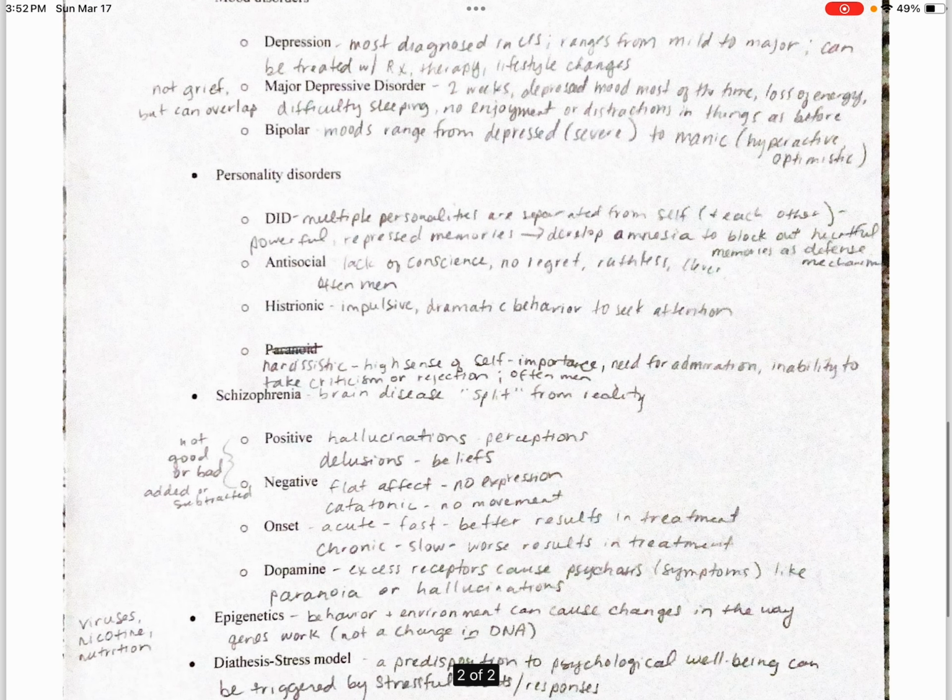Personality disorders. Let's first talk about DID. That's dissociative identity disorder. It used to be called multiple personality disorder. Multiple personalities are separated from the self and actually each other. Each of them are very distinct personalities. They're very powerful. They can take over. And it's often due to repressed memories.